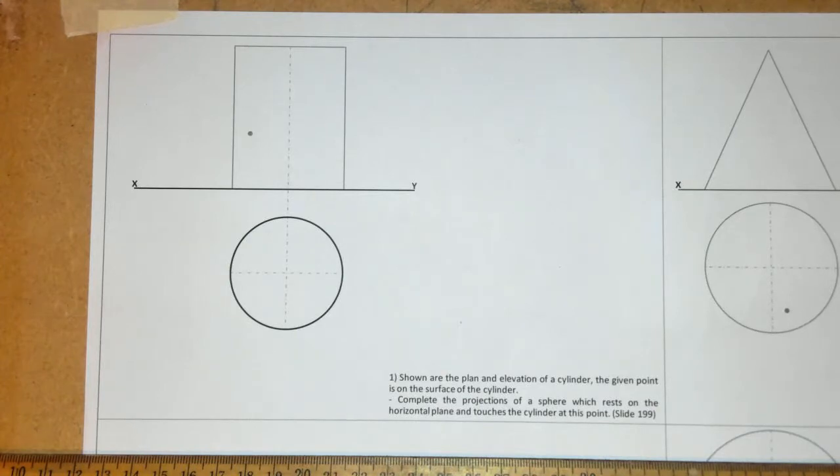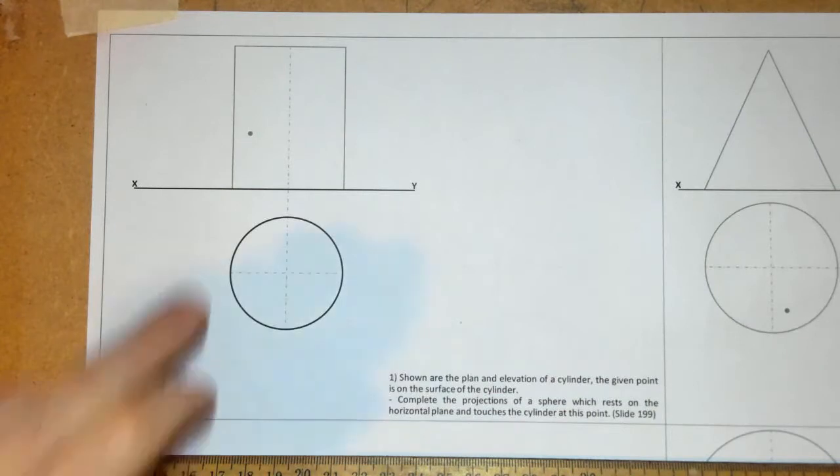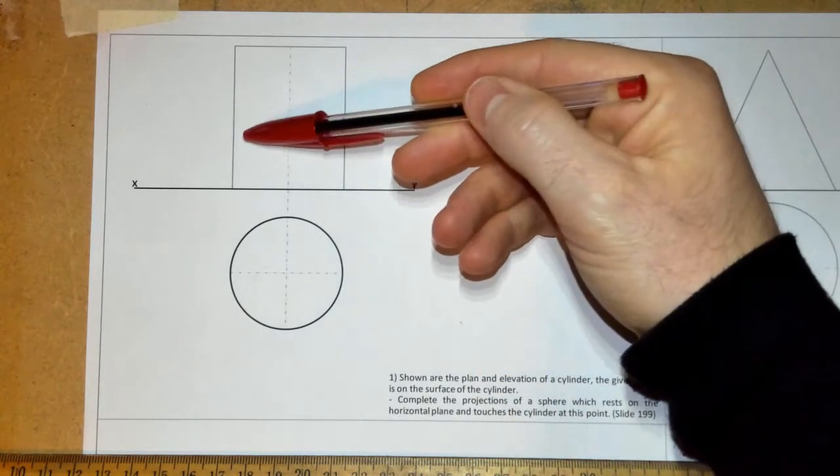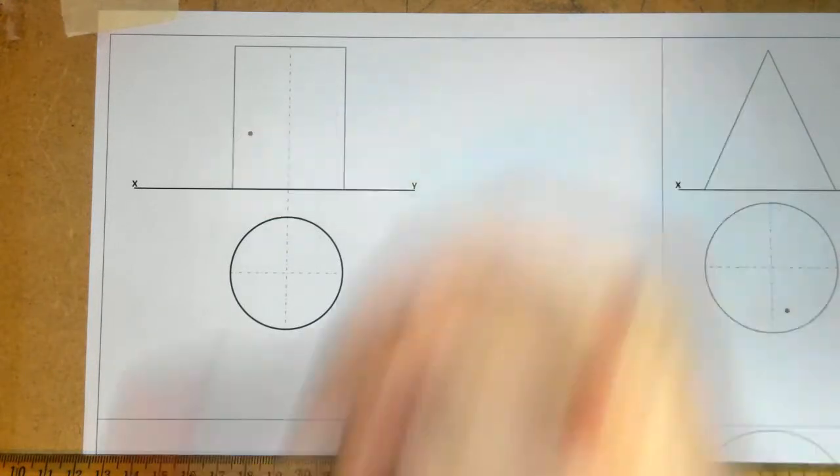Basically, they're asking us: we have a cylinder in front of us, and it tells us the point of contact where we want a sphere to touch the cylinder. The other bit of information is that the sphere is resting on the horizontal plane. That means the sphere is sitting on the XY line, sitting on the ground. The other thing we note is that the point of contact is a certain height up from the XY line.